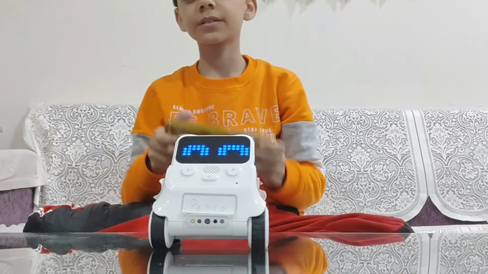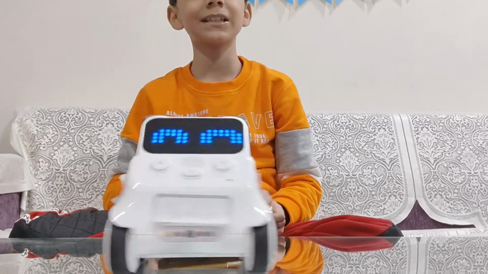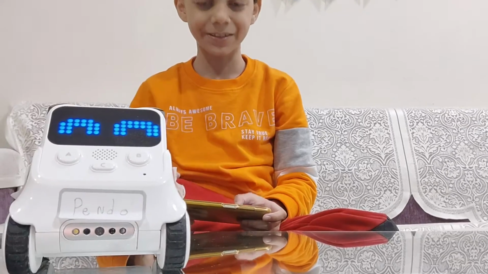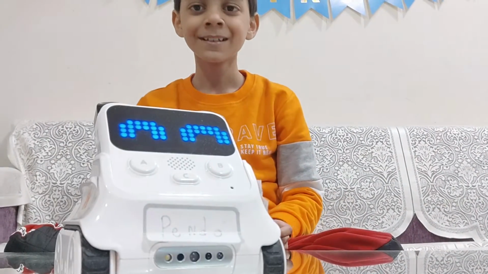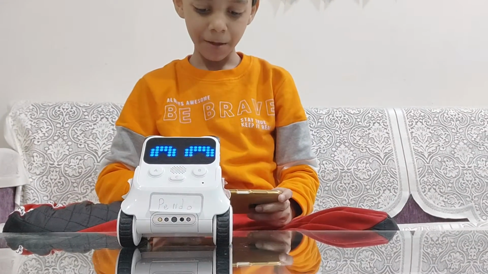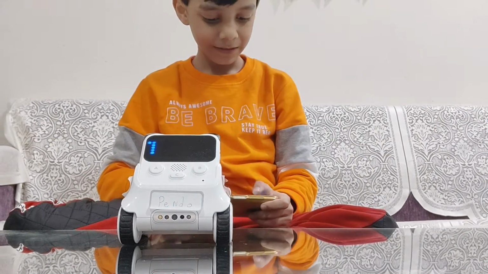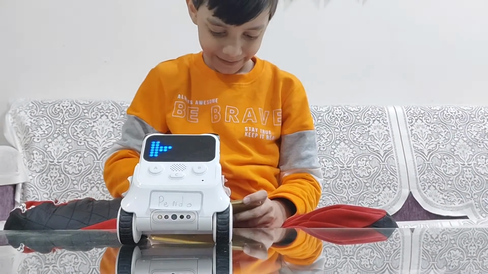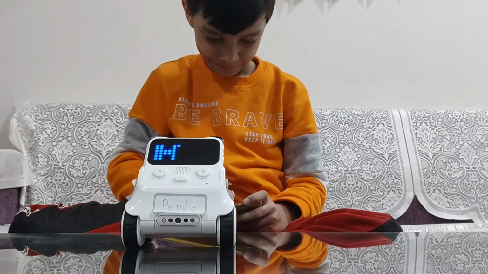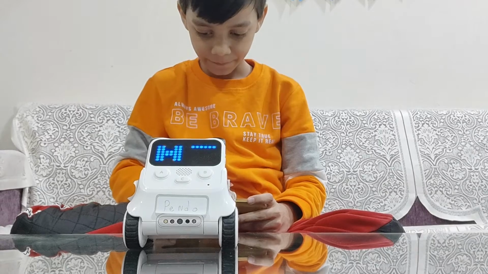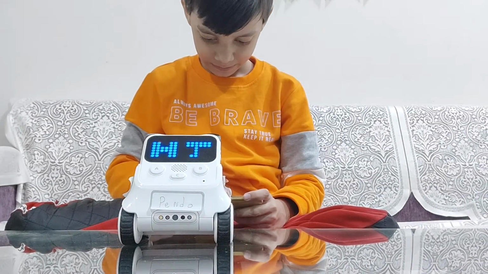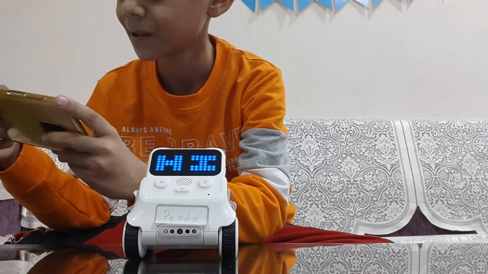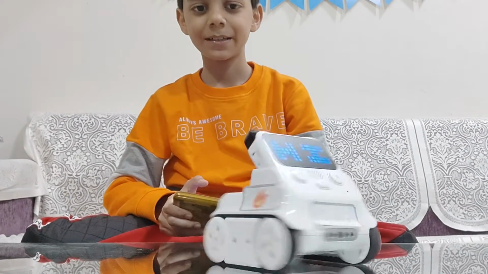Now let me drive it and show you. If you're using this Codey Rocky, make sure you have a lot of space, because this thing is just really cool. I cannot tell you how cool it is. Now let's back it up, and I'll create a thing named Hi. Hi. See, that looks really cool. Now you can drive it.